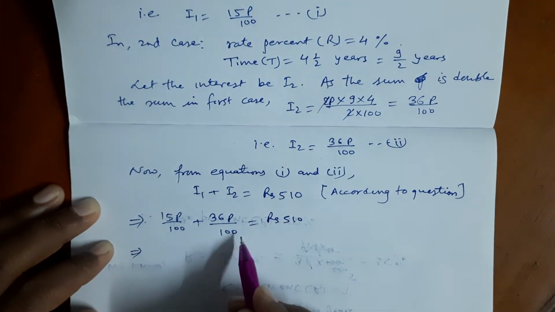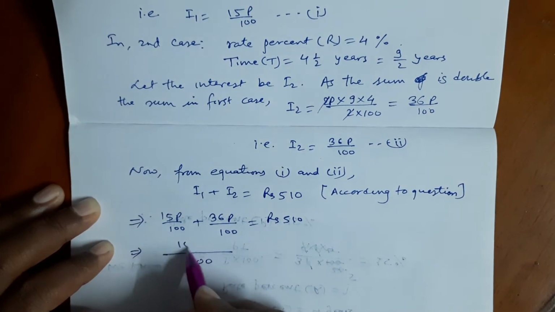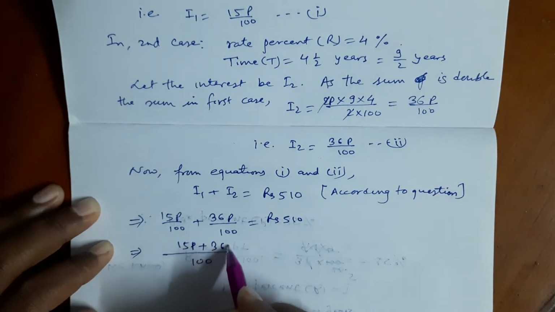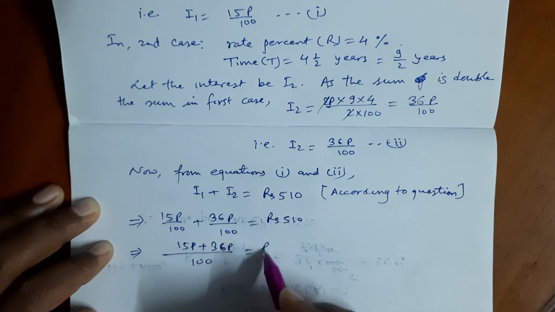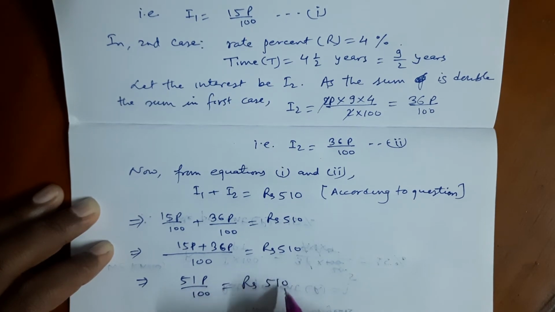Now the LCM of 100 and 100 is 100. So 15P plus 36P equals rupees 510, and this implies 51P over 100 equals rupees 510.